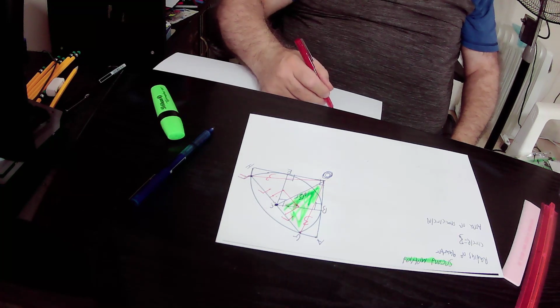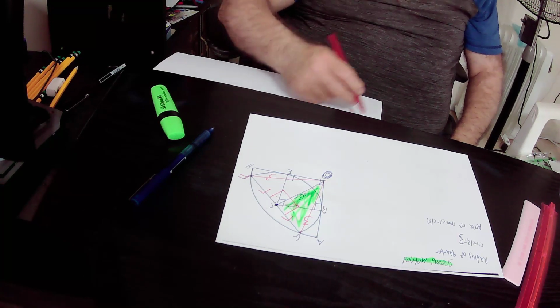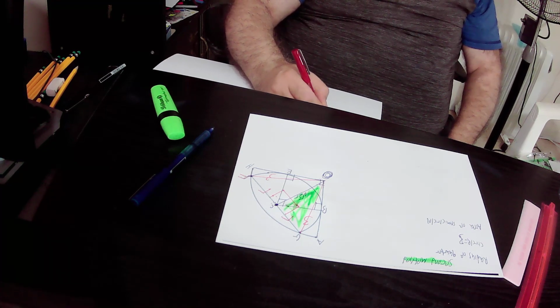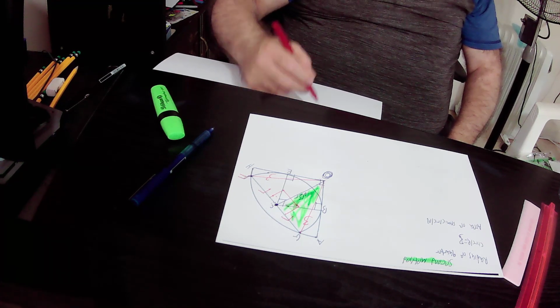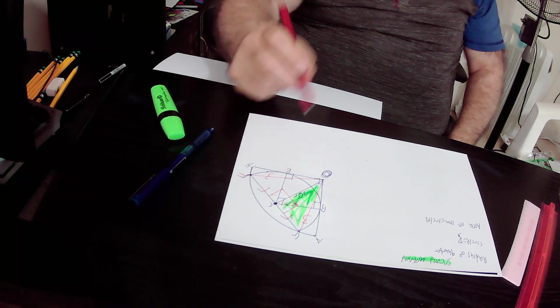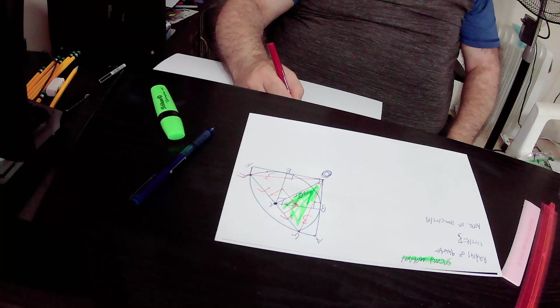GC equals R, it is the radius of the semicircle. OG equals 3, it is the radius of the quarter circle. And OC, it is the diagonal of the square that equals square root of 2 R.